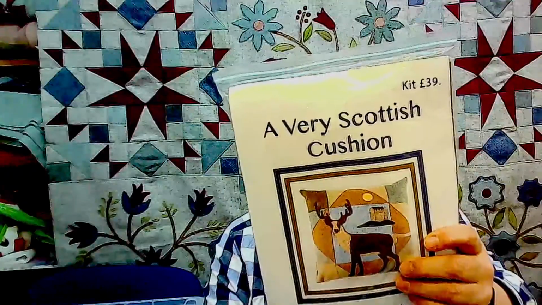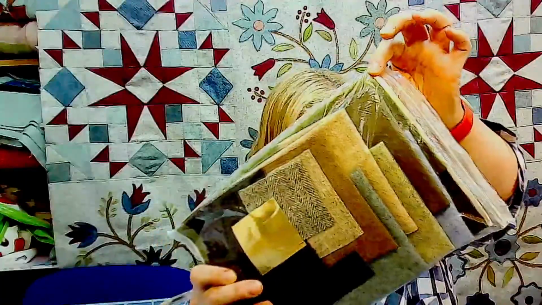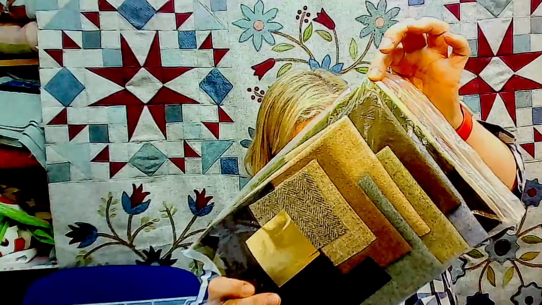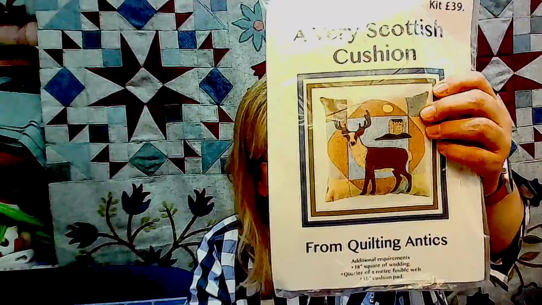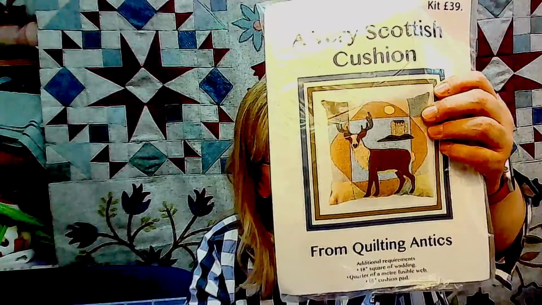So the full price is £39, and for that you get a green cotton for the backing. We did tweed on the front, green cotton on the back. So the Scottish cushion, it was one of our most popular when we used to do the shows. Really nice one, that. I can do this pattern as a PDF, by the way, but it's an A3 stag, so I would have to do it on 2 pages. There you go.